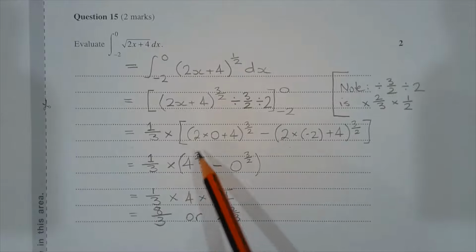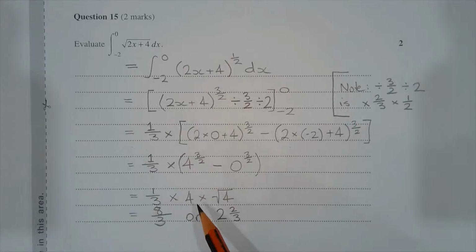Now 4 to the power of 3 over 2 is equivalent to 4 multiplied by the square root of 4. So we have 1/3 multiplied by 4 multiplied by the square root of 4, and of course that's 2. And evaluating that expression, that equals 8 over 3 or 2 2/3.